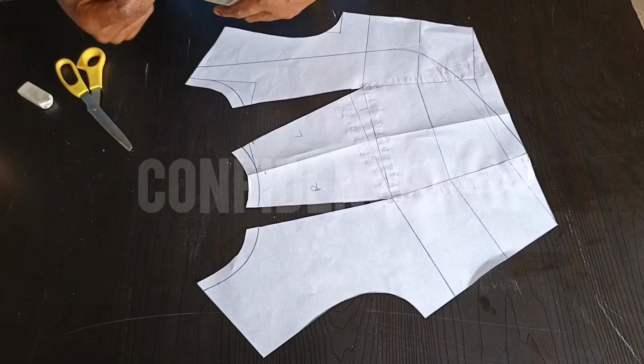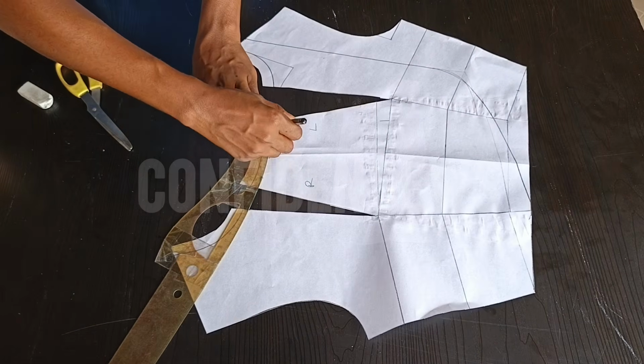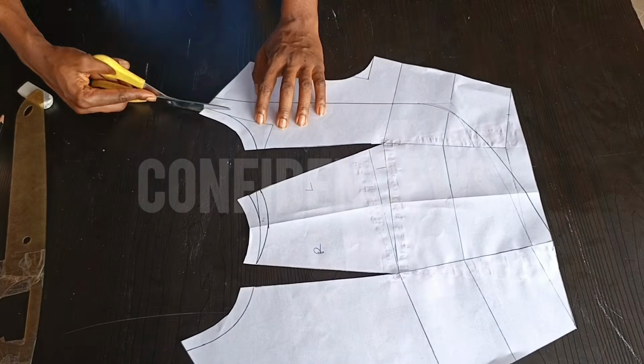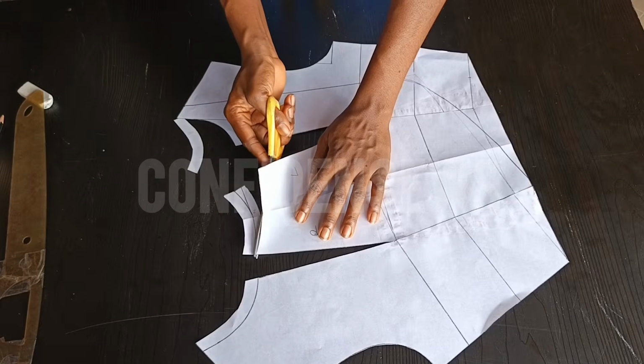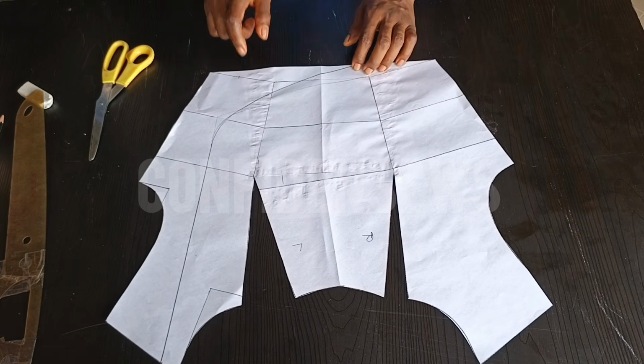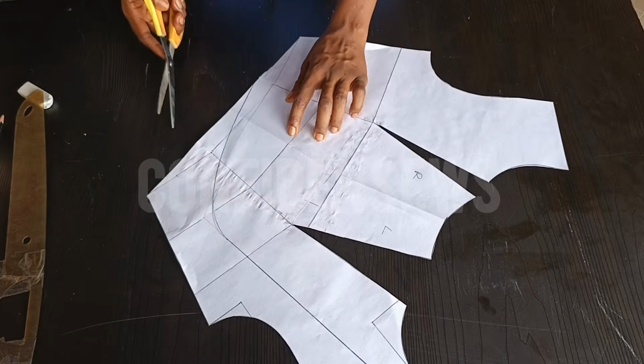So once I'm done taking the measurement, I'll just go ahead and use my curve again to blend it in this way. Then we go ahead and cut out the neckline, and this way we know that the neckline won't be bending or distorted because one part is smaller or shorter than the other one.